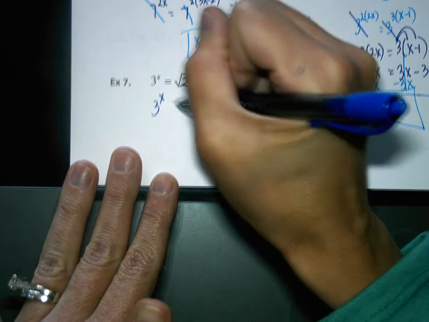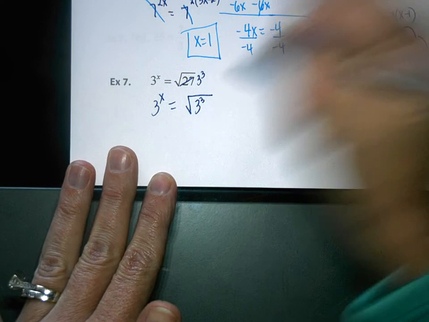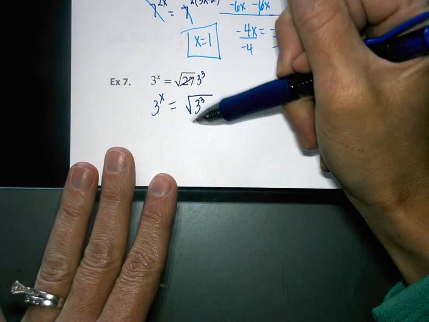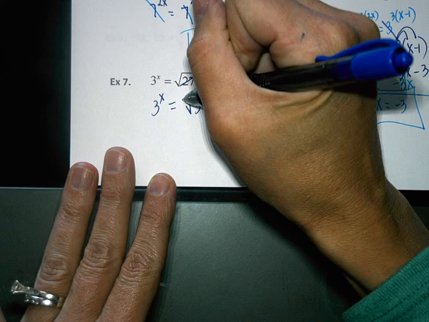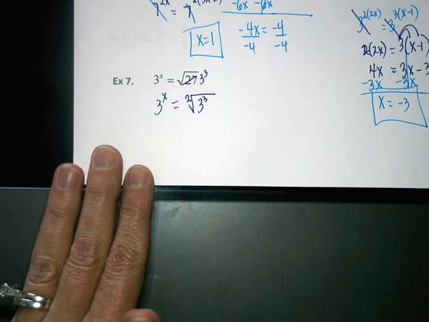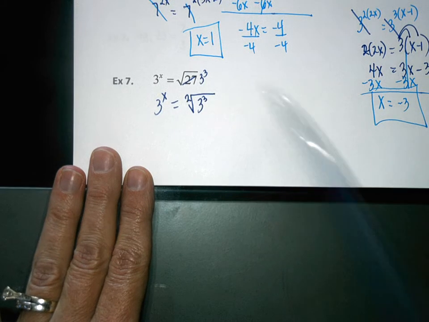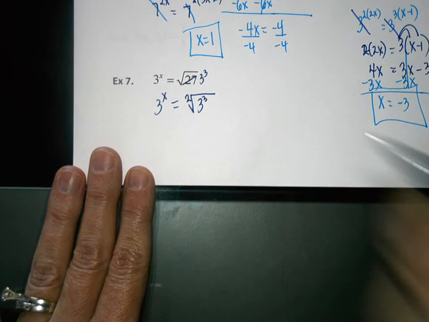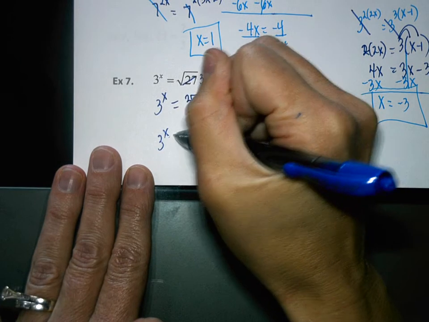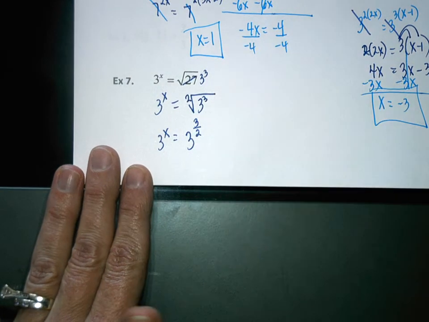3 to the x equals the square root of 3 to the third power. And when we have a square root, the root is actually a what? A 2. So who remembers how to change this into exponential form and we get rid of the root? Max. Isn't it 3 to the 3 halves? Or 3 to the 3 over 2? 3 to the 3 over 2 is correct.